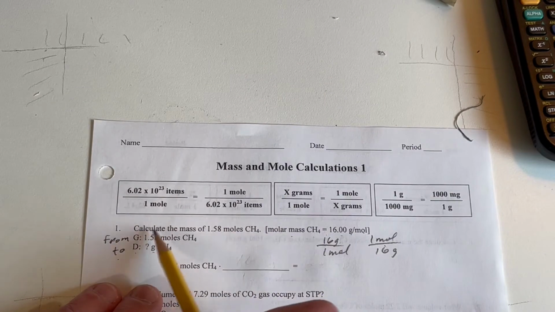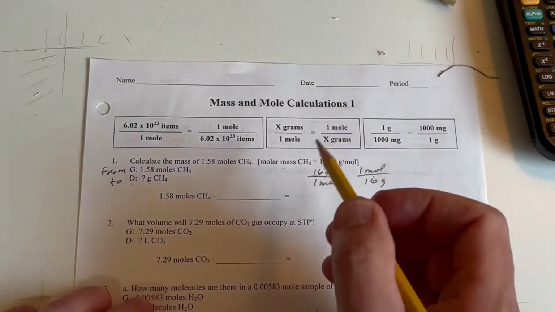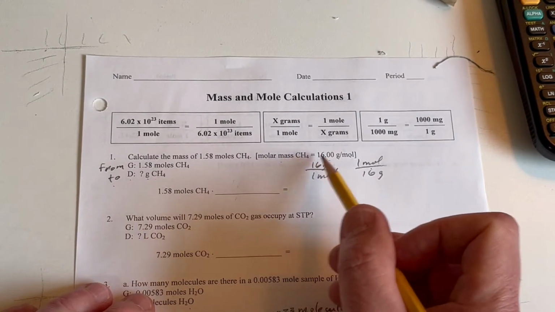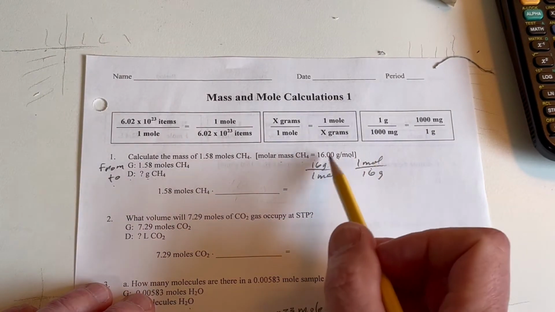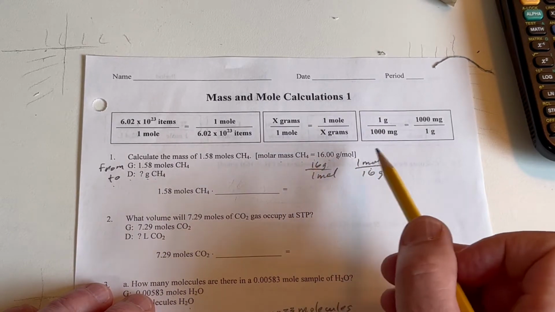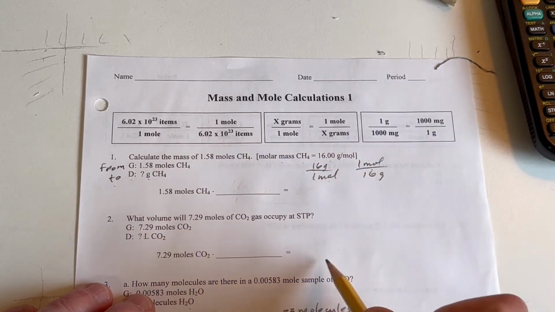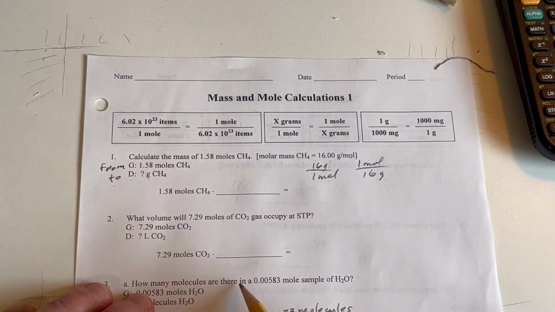When we're reading here, this first one, calculate the mass of 1.58 moles of CH4. The molar mass says CH4 is 16 grams per mole. So that's the equivalency statement. And here are the conversion factors. We can write it 16 over 1 or 1 over 16. Which one are we going to use here?